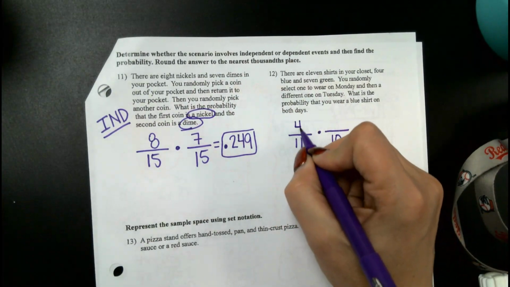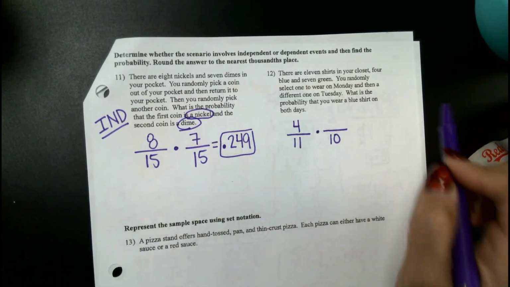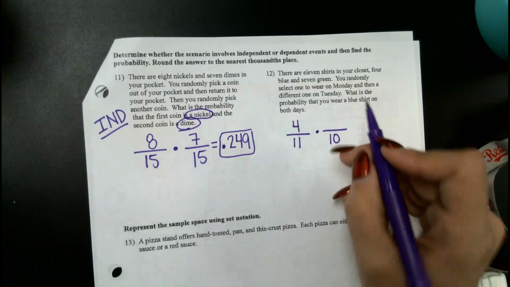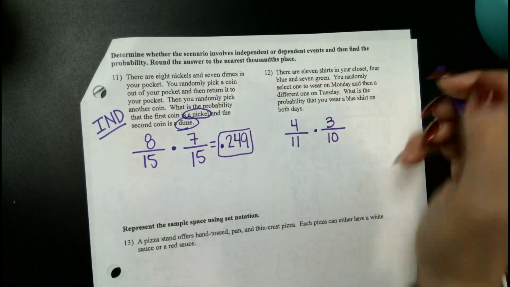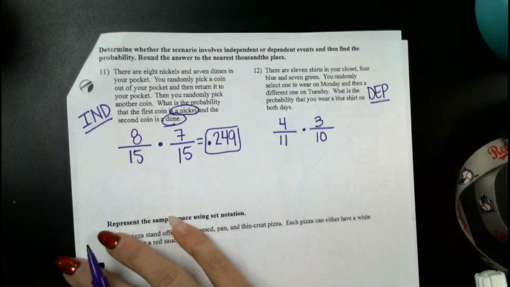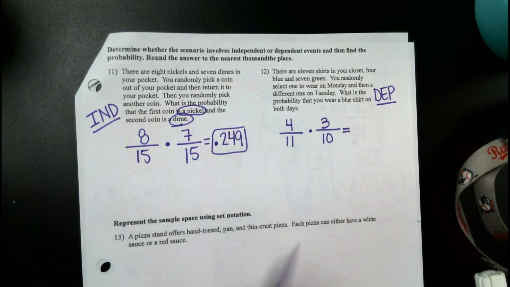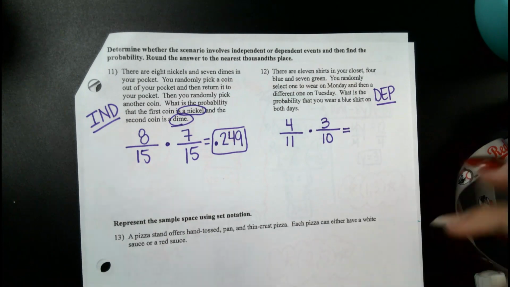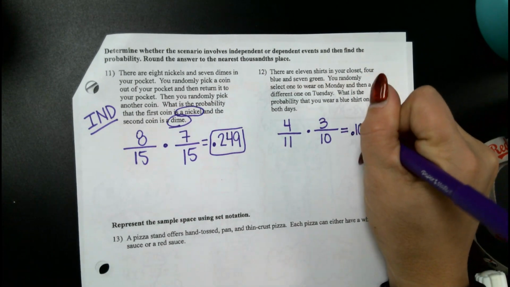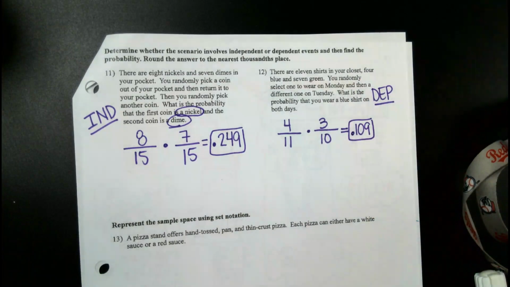4. Now, if we wore a blue shirt and they want us to pick blue the next day, are there still 4? No, there's only 3. Oh, and I forgot to put DEP. Make sure you put DEP for dependent. And then type in 4 divided by 11 times 3 divided by 10 and carry it out 3 digits. 109. Yes, 0.109.